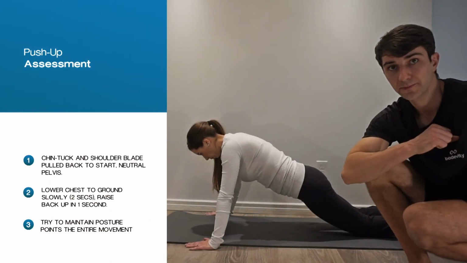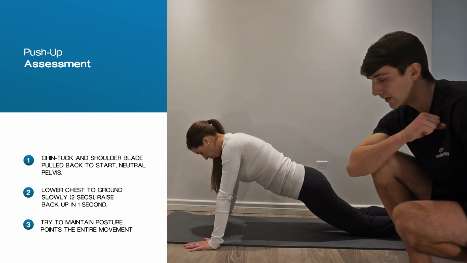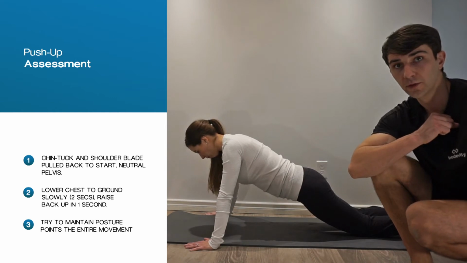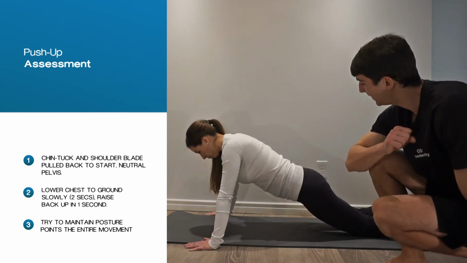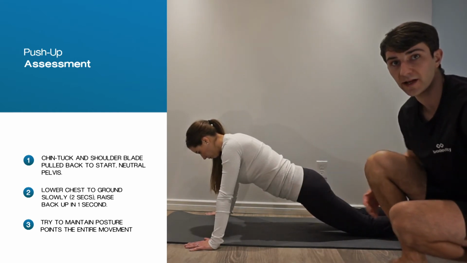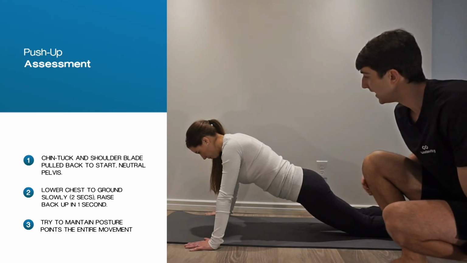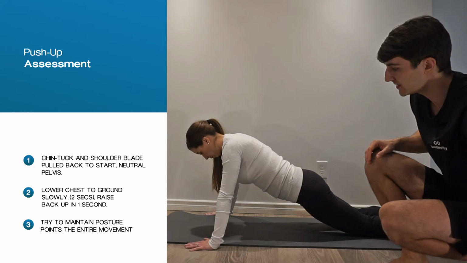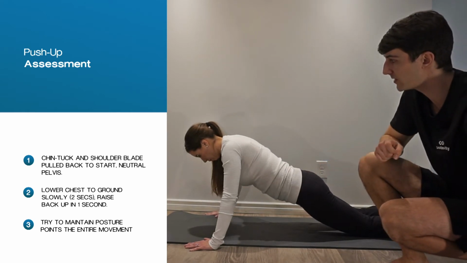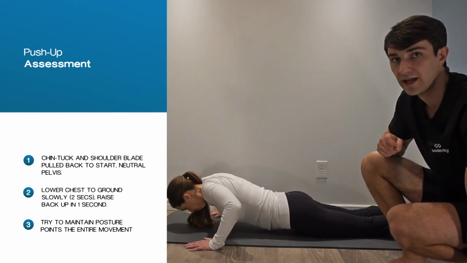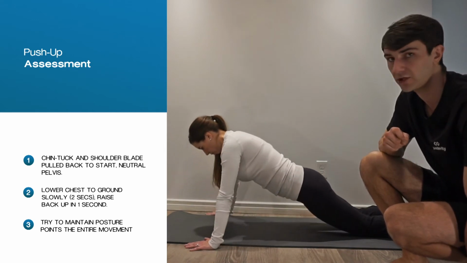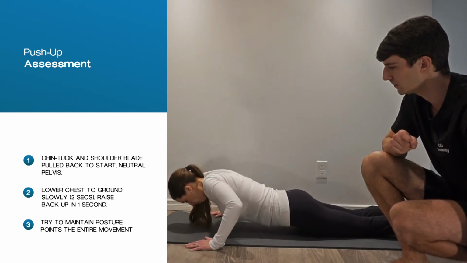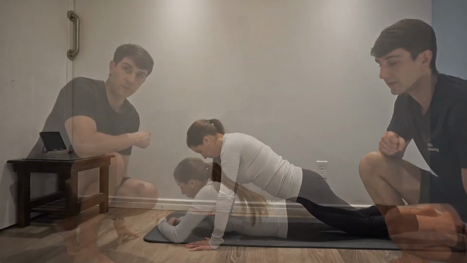Push-up assessment. Start position. Push-up can be done from the knees or the feet, whatever you're comfortable with. Starting by finding a neutral pelvis position by tucking your tailbone underneath and keeping your shoulder blades somewhat pulled back. Descend or drop your chest down to the ground in 2 seconds and then return to your start position in 1 second. Repeat 2 repetitions to complete the assessment.